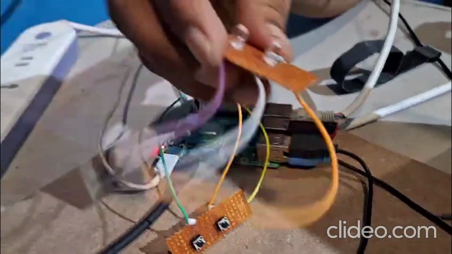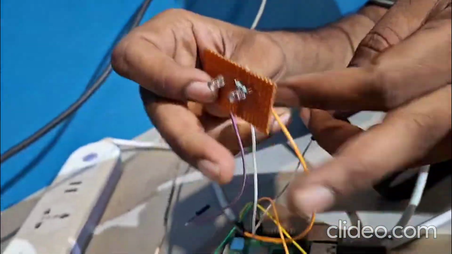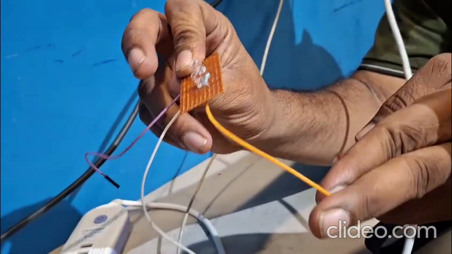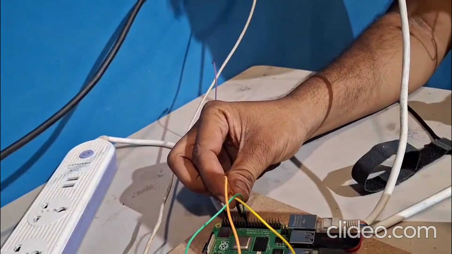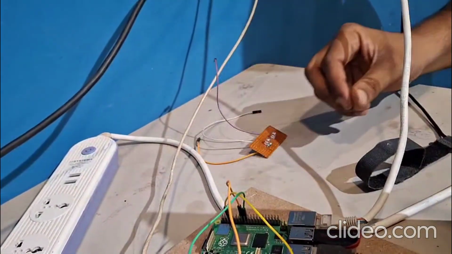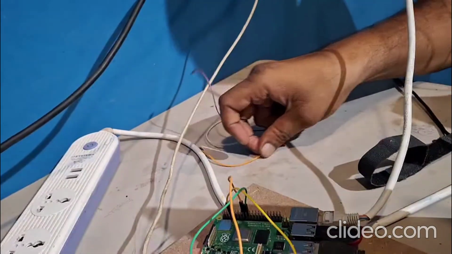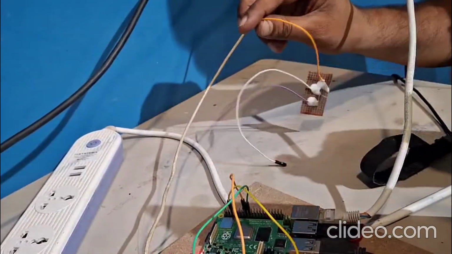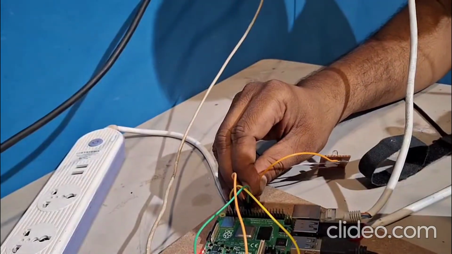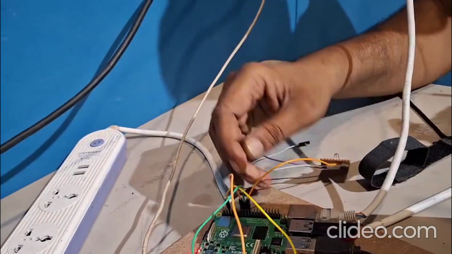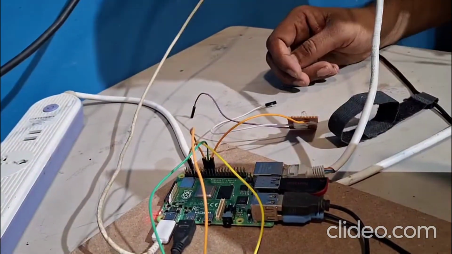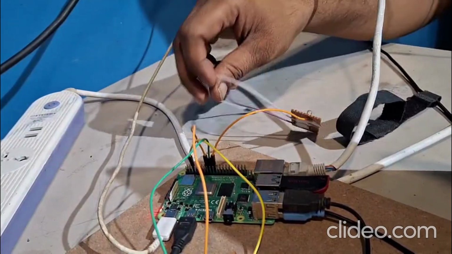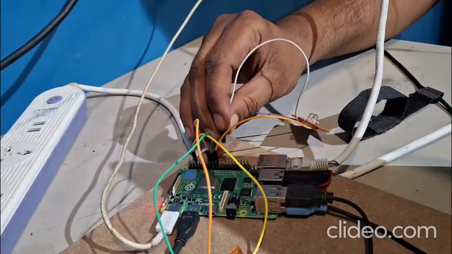Then the LEDs. The LEDs also have a common ground that we have connected. So this will be connected to the common ground. Common ground is here. The 28th pin is common ground only. So this common ground I am connecting with the common ground of the Raspberry Pi. Then the positive pins of the LEDs are connected with GPIO 25 and 8, so pins 22 and 24.